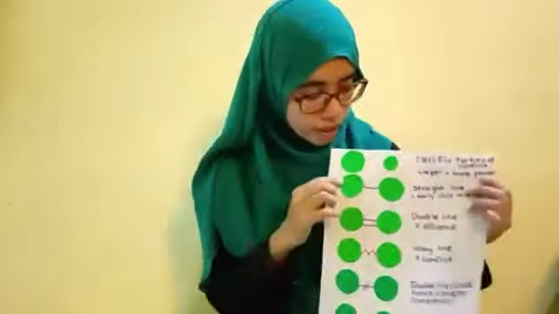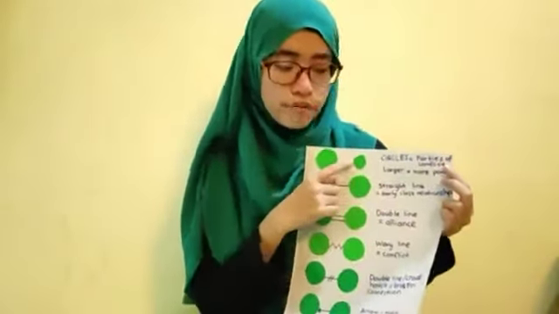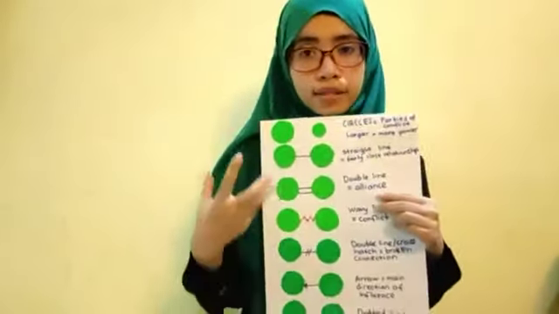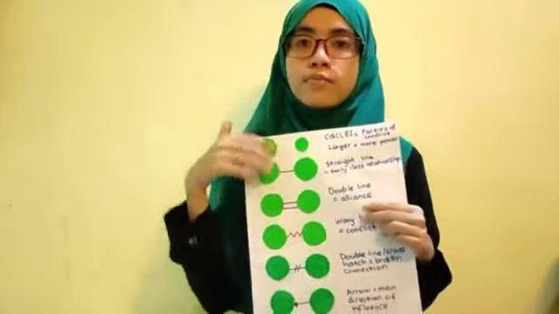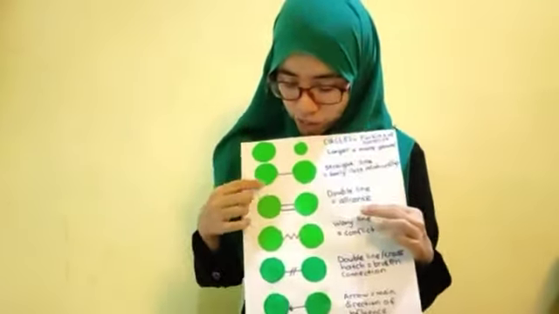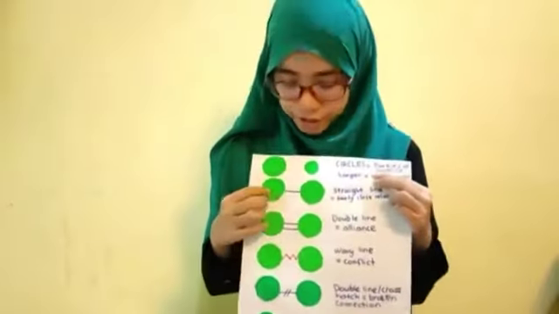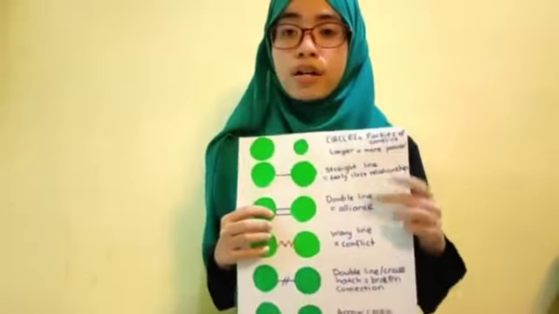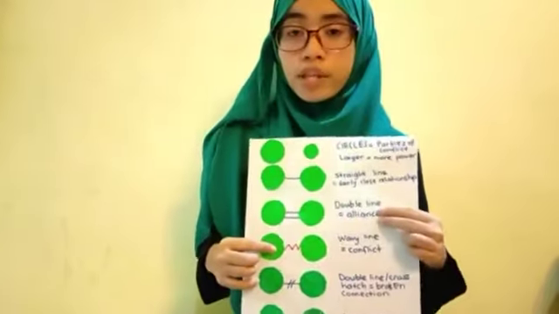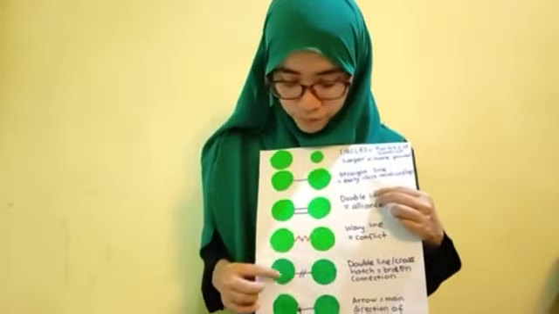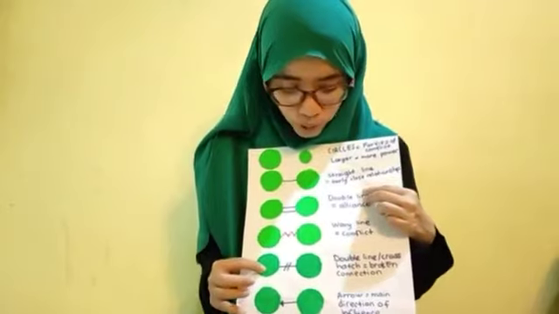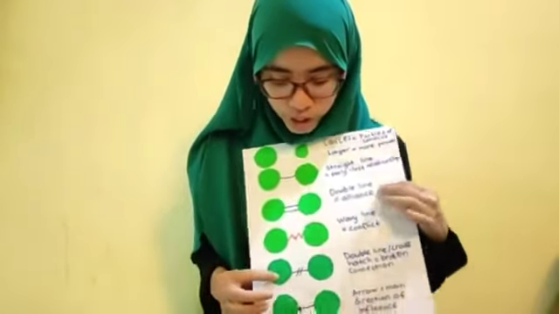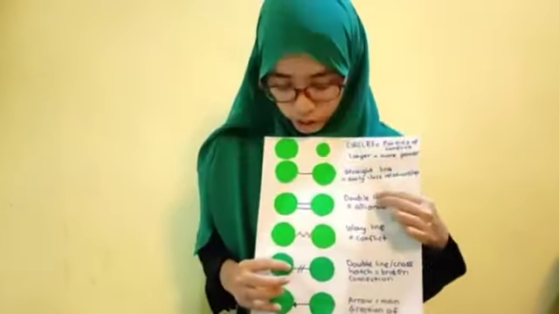I'll show you the indicators for conflict mapping, so we could understand more. Here, the size of the circle indicates the power that an actor has. The bigger the circle, the more power the actor has. The straight line indicates a close relationship, a double line indicates an alliance, a wavy line in red color indicates conflict, while a straight line with a cross hash indicates a broken connection.